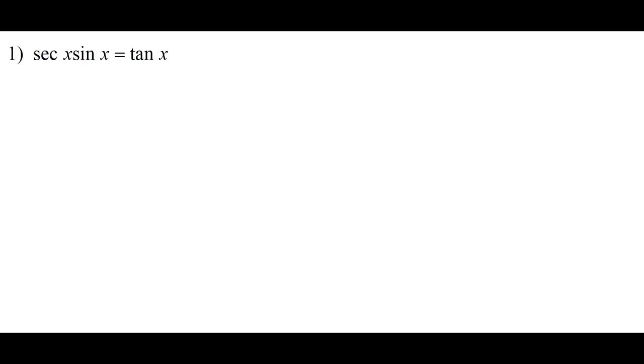For number 1, the first thing I would do is change everything to sine and cosine. So I would change the secant x into 1 over cosine x. I would leave that sine x just the way it is. And then I would change the tangent x into sine x over cosine x.